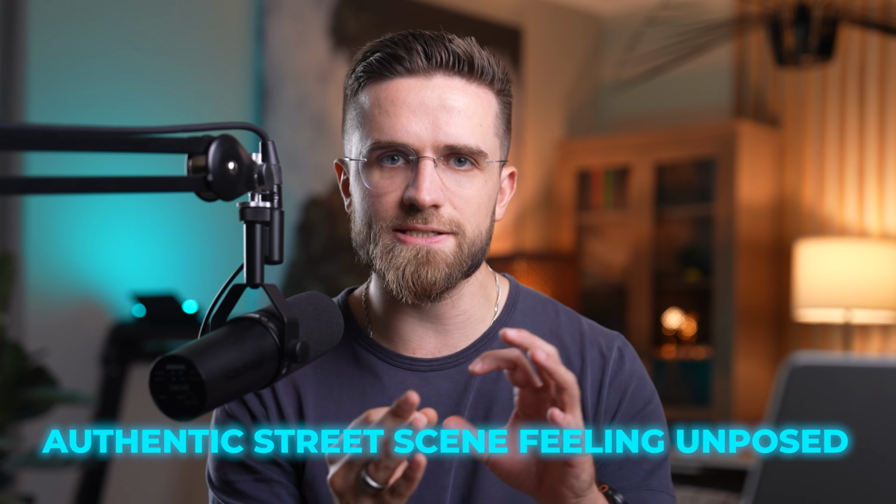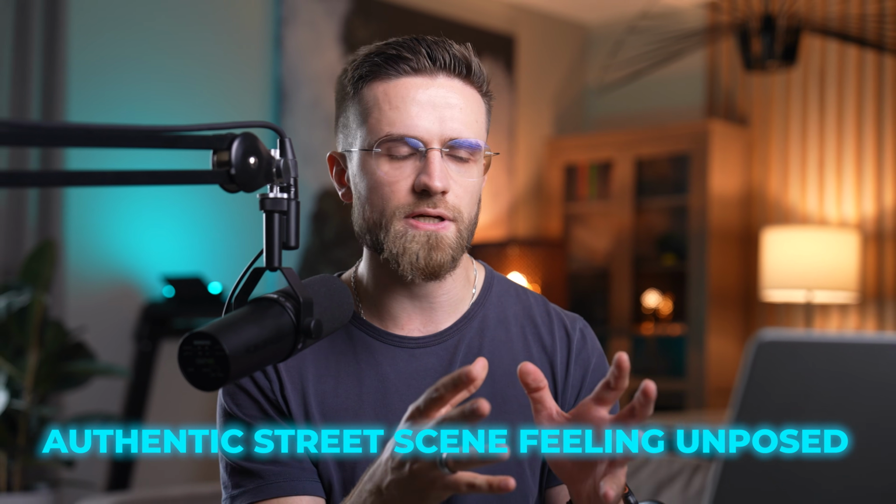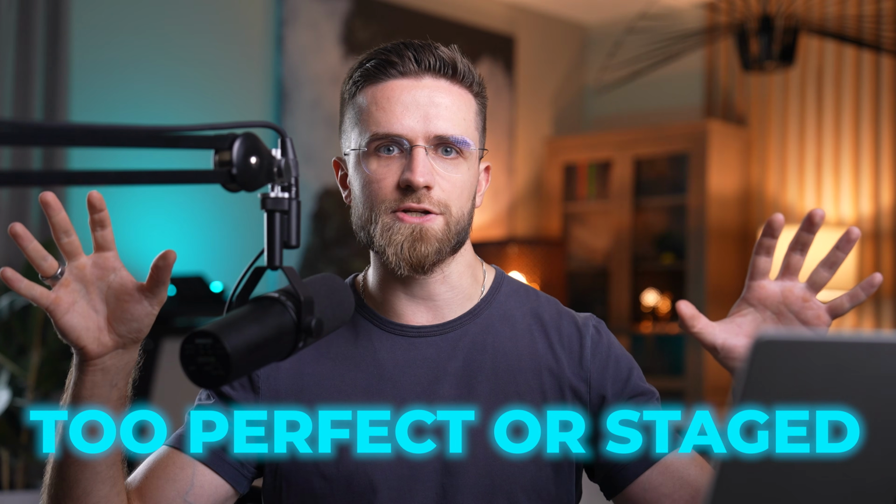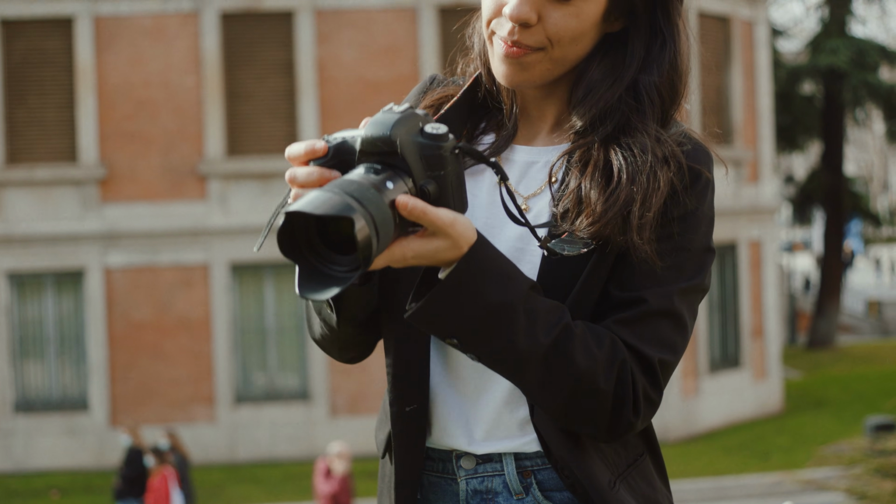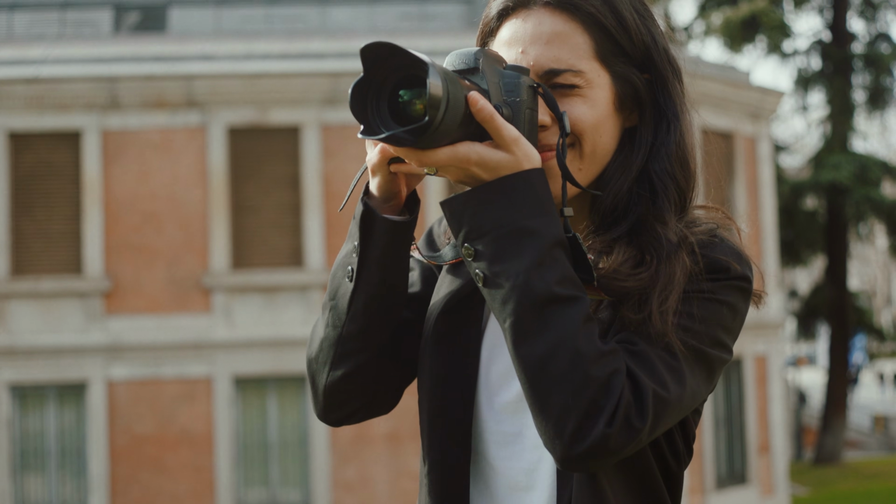During testing, I found that without specifying authentic street scene feeling unposed, the AI often creates images that look too perfect or staged. The secret with street photography prompts is remembering that this genre is about capturing life as it naturally occurs. So your technical specifications need to support that authenticity rather than undermining it.